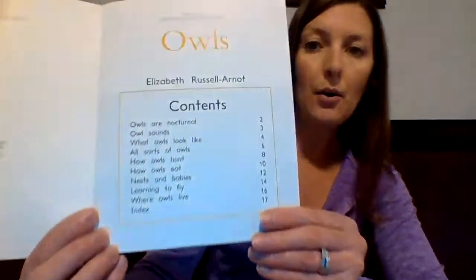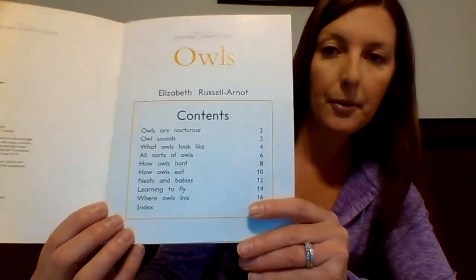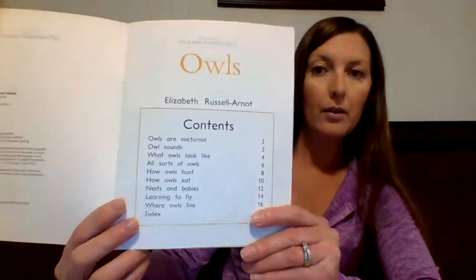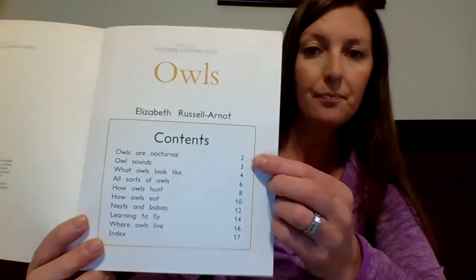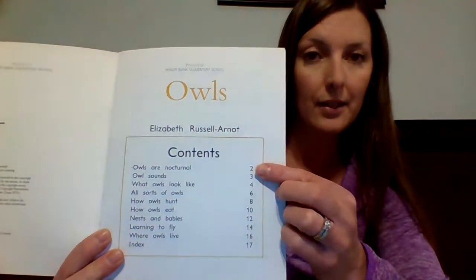So we have seen in lots of our nonfiction All About books, and even in our chapter book, we notice a table of contents which tells the contents of the book, what is inside the book. So it will tell the heading or little title for each page, and then across from it is the page number that it starts on.